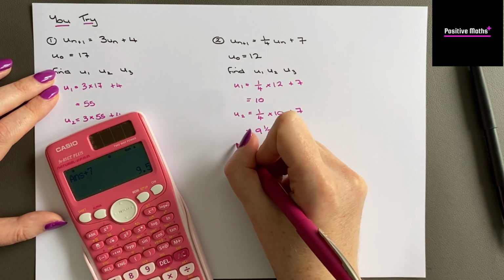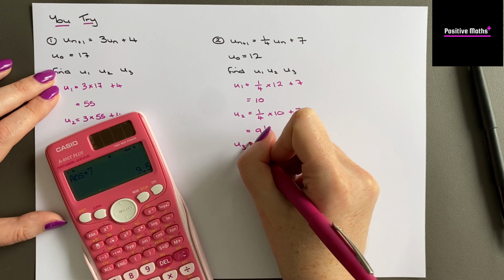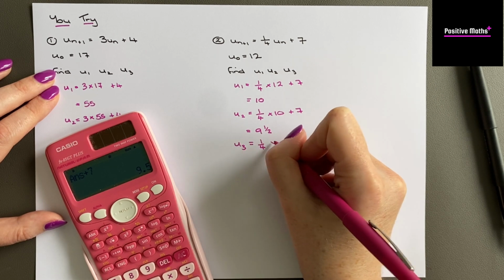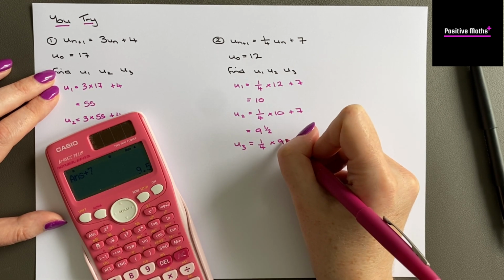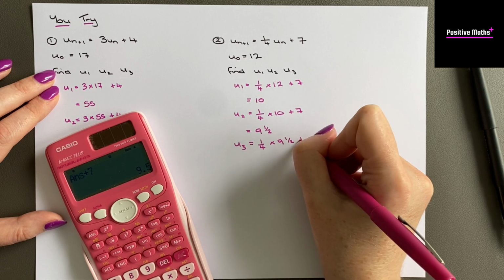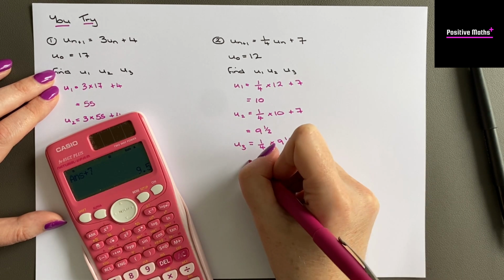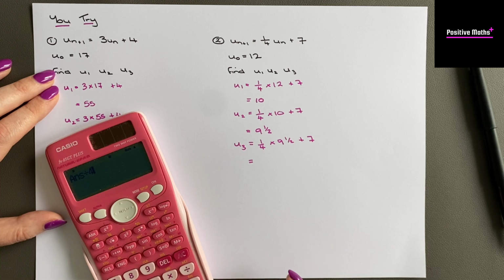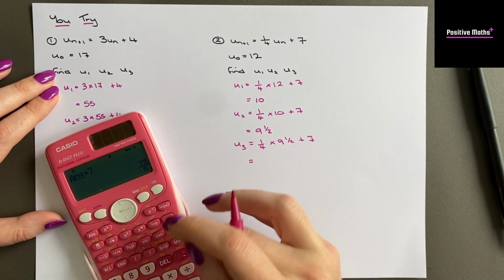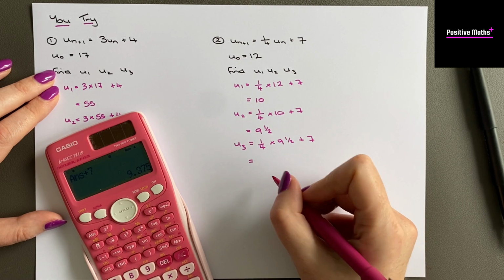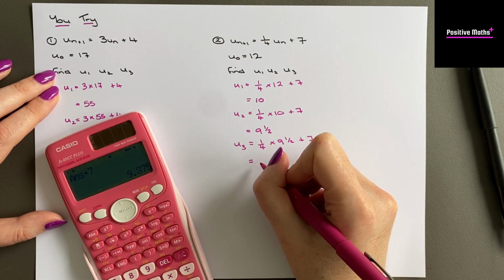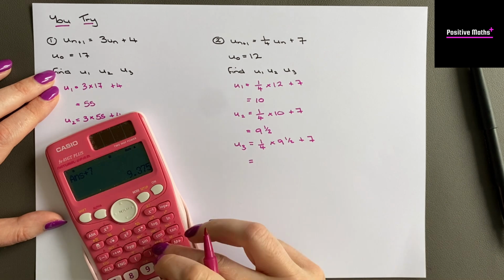u3, a quarter of 9.5. Add the 7, our final answer is 9.375.